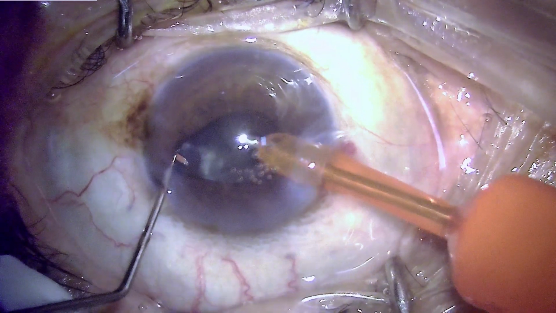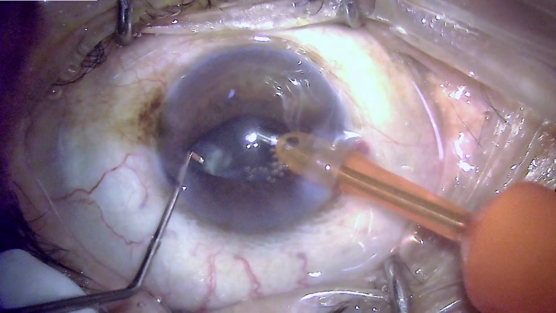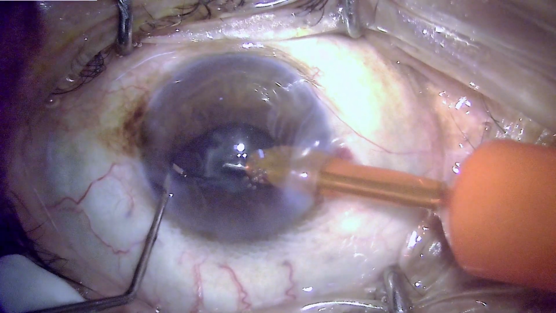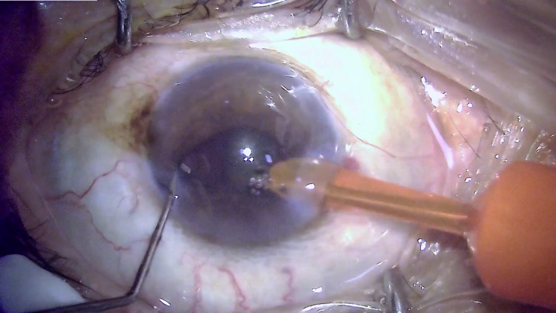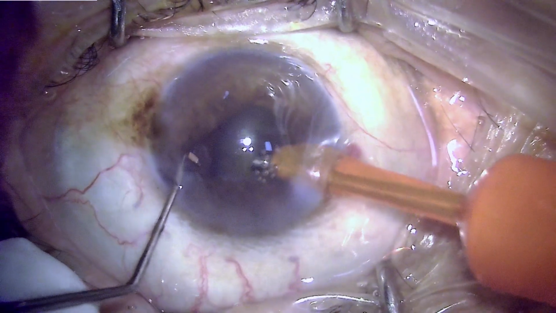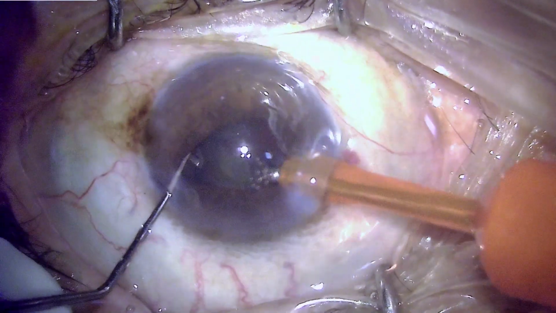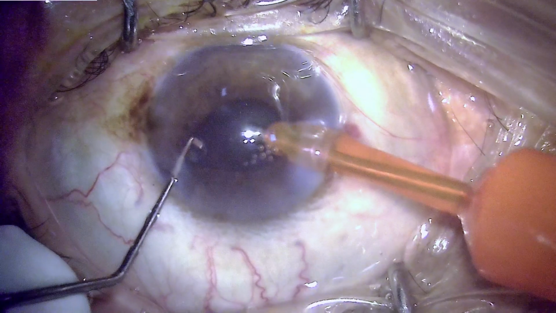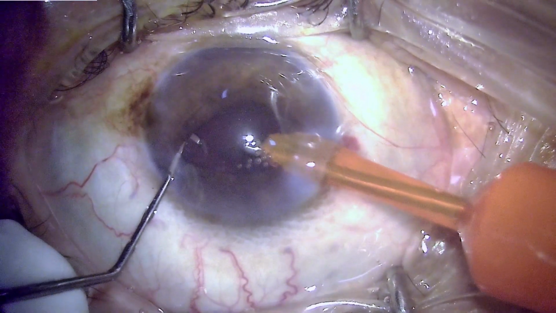We can see the major portion of the nucleus has been consumed, and this is probably the last piece, and again aligning the piece so that it is better aspirated and occlusion is achieved, so that the piece can be emulsified with an optimum amount of energy usage.